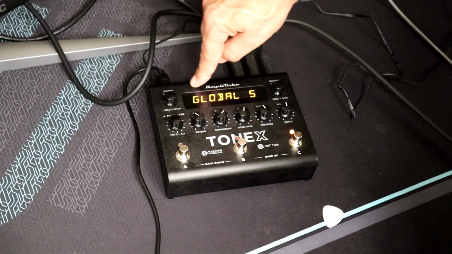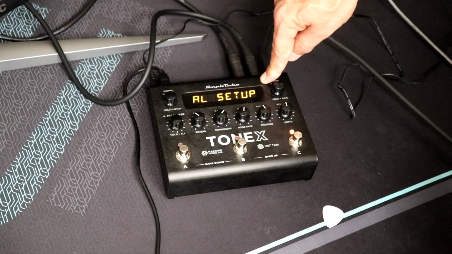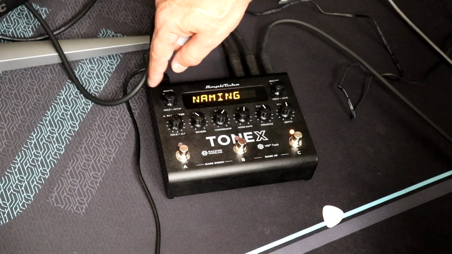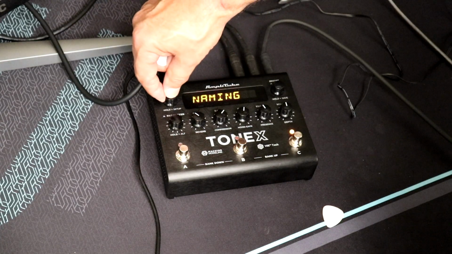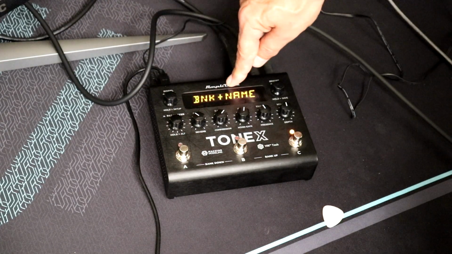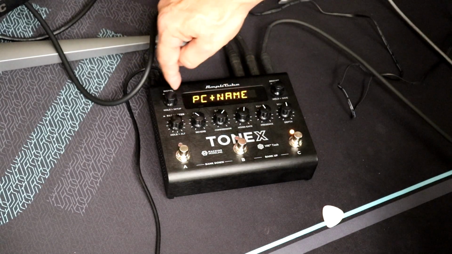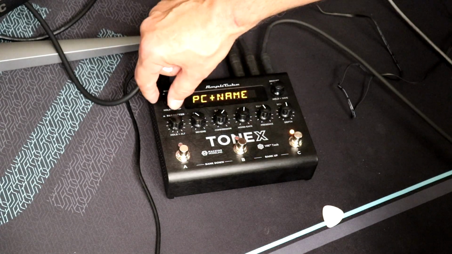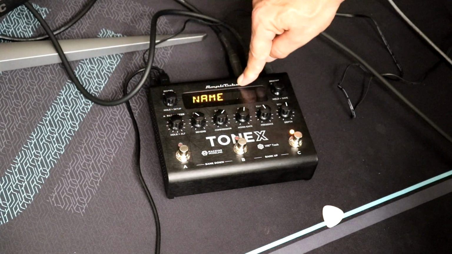Or we can go to the global. Now the global is all the global presets. We'll cover that in a minute. Let's go back, and there's naming. If we hit this down, we can do the bank plus the name. If we do this, we get the PC preset number plus the name. If we do it right here, it's just the name.